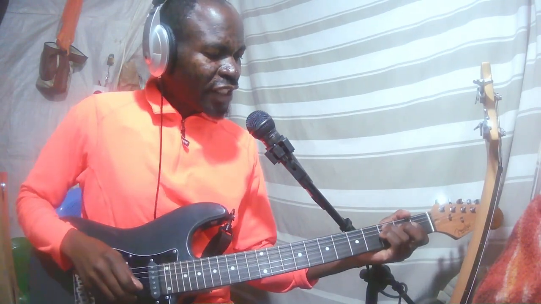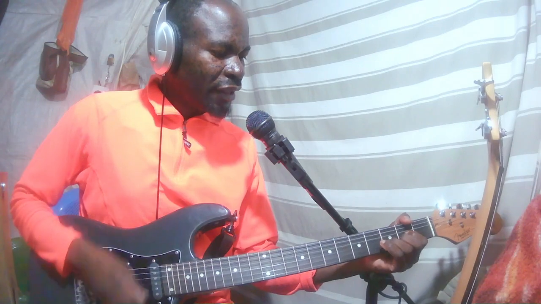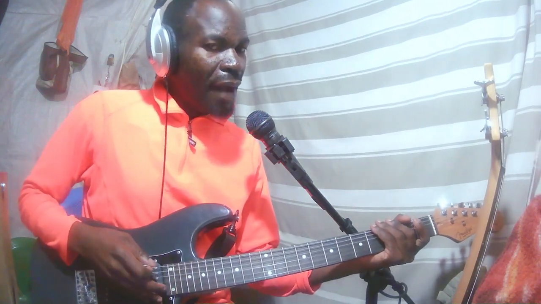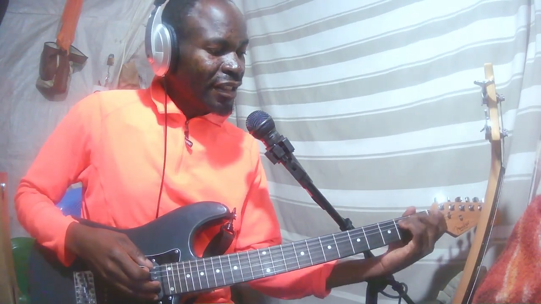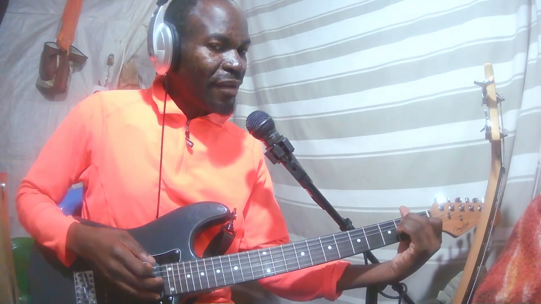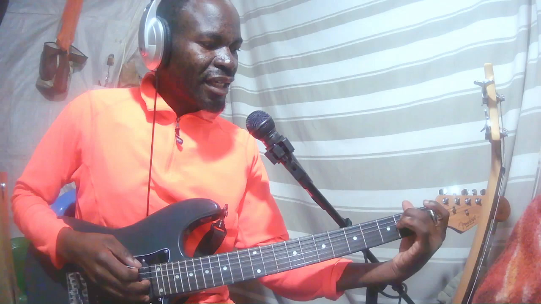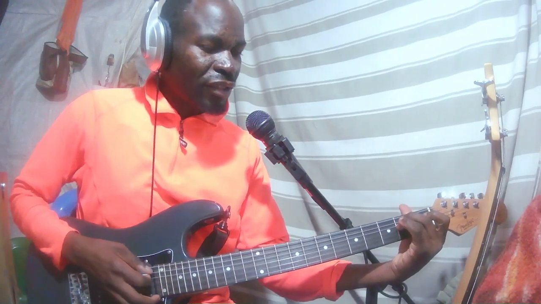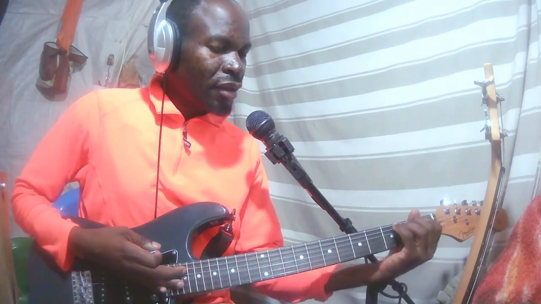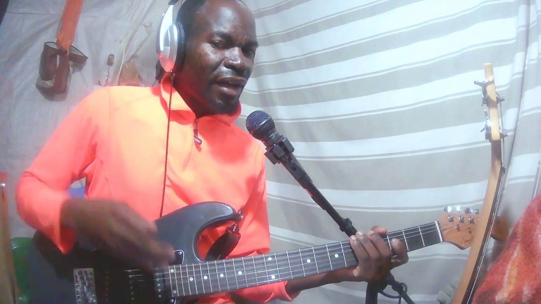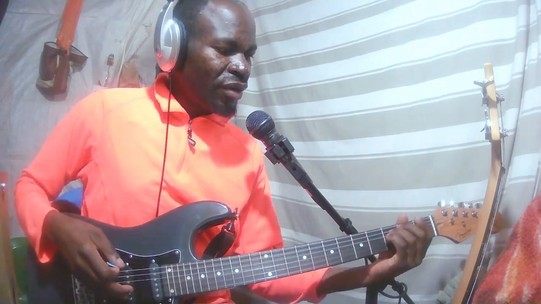So if the first one is D major, the second one is minor, and it is E minor. How do we hold the E minor? The E minor is held this way. Then F sharp minor. How do we hold the F?